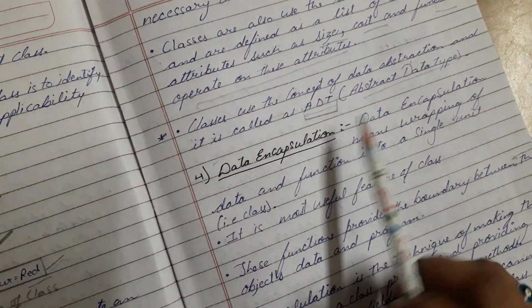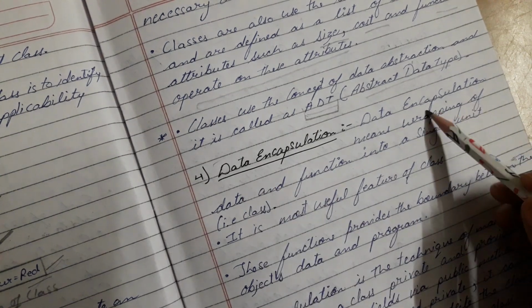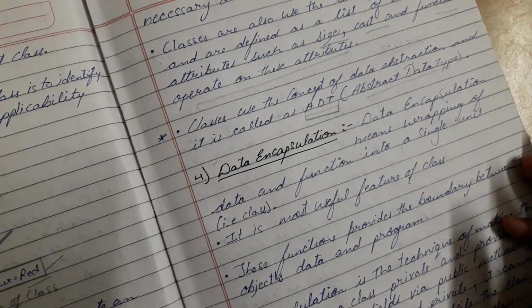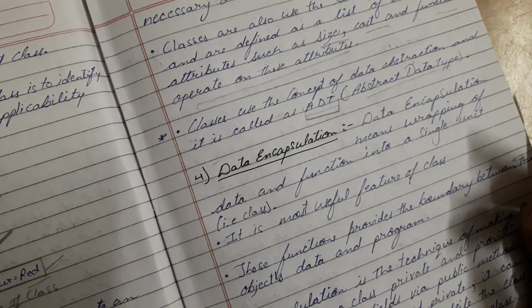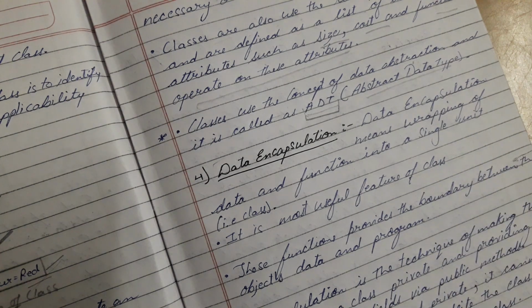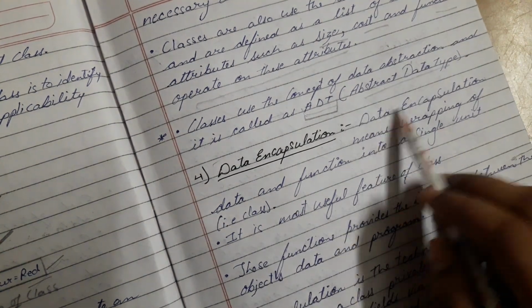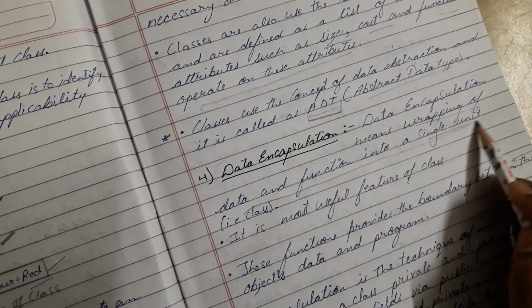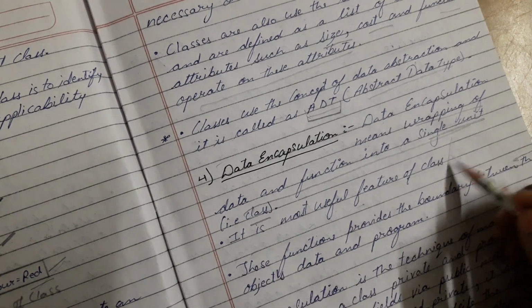So it is a feature of OOPS, data encapsulation. In simple terms, when we have to wrap the functions and the data in a single cell or in a class, it is called data encapsulation. So data encapsulation means wrapping of data and function into a single unit. A single unit is called a class. It is the most useful feature of class or OOPS.